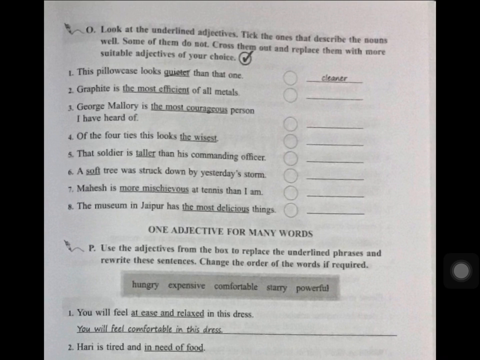Look at the underlined adjectives. Tick the ones that describe the nouns well. You have to go through the underlined adjectives and tick the ones that describe the nouns well. Some of them do not. Cross them out and replace them with more suitable adjectives of your choice.